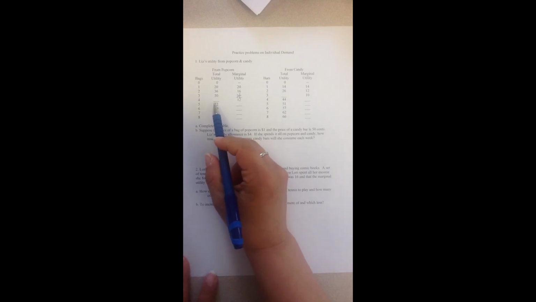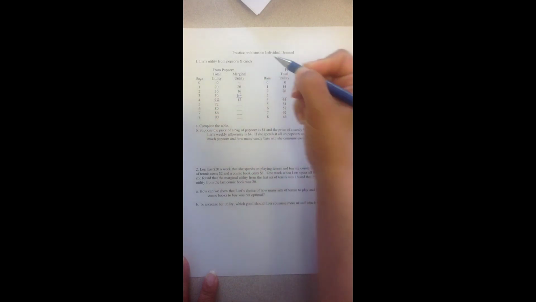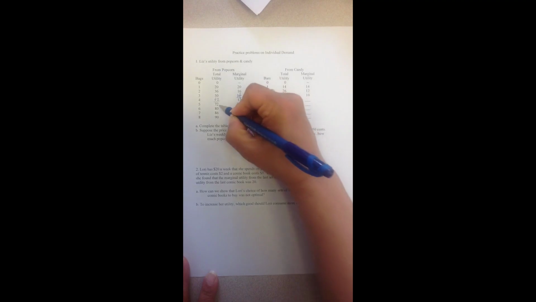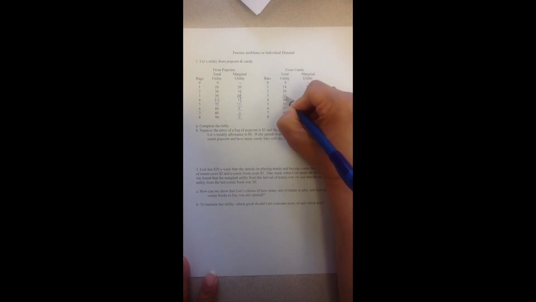Now the total utility for the fourth unit, well, we started with 50, and our marginal utility, the extra utility from consuming the fourth unit was 12, so the total utility must be 62. And then we can fill in, this is a change of 10, 8, 6, and 4. And over here, well, if we started at 26 and our extra utility was 10, we get to 36. And then this is a change of 8, 7, 6, 5, 4. So that is our missing marginal utility and total utility values.